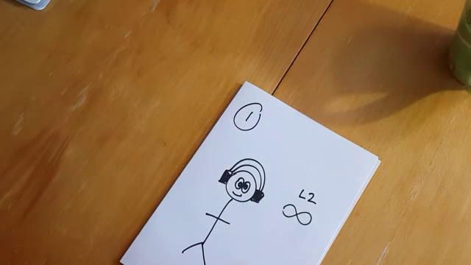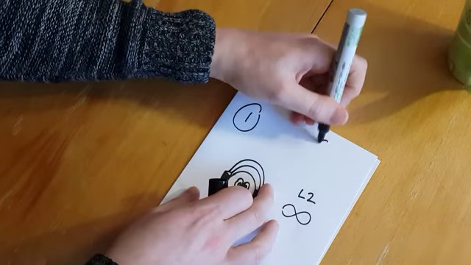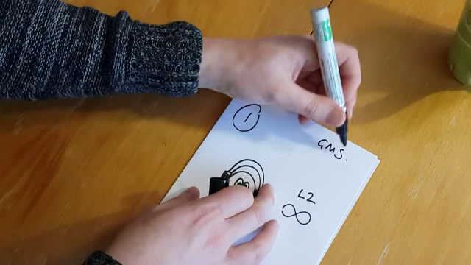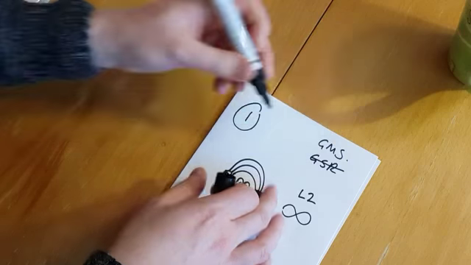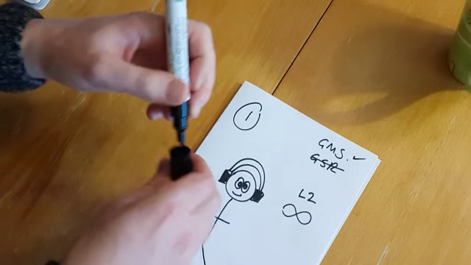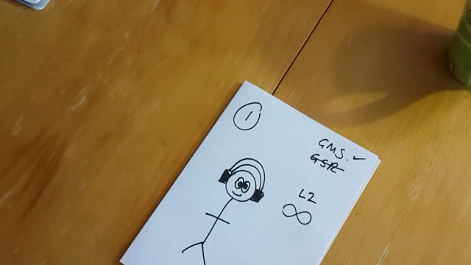Now, for those of you familiar with Glossika, I'm going to be talking about the Glossika Mass Sentences, not the Glossika Spaced Repetition. I don't use that, I use the Glossika Mass Sentences. If you don't know what I'm talking about, don't worry, it doesn't matter. But here we go.